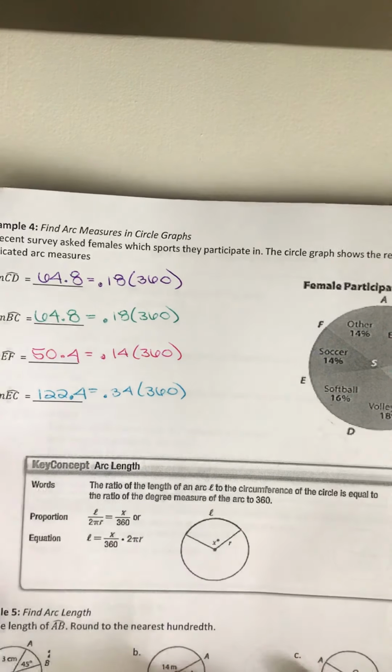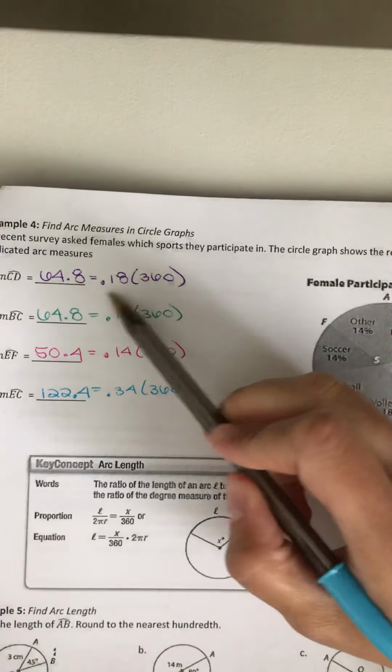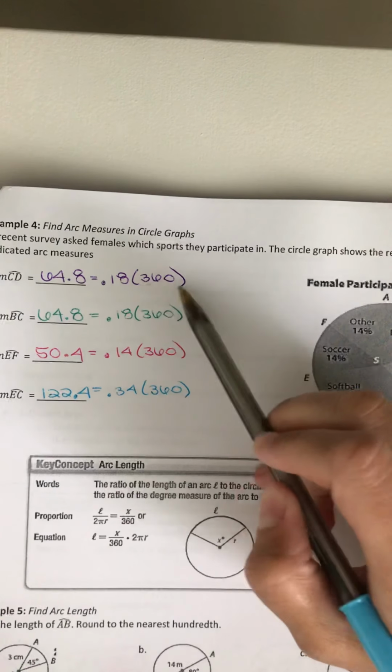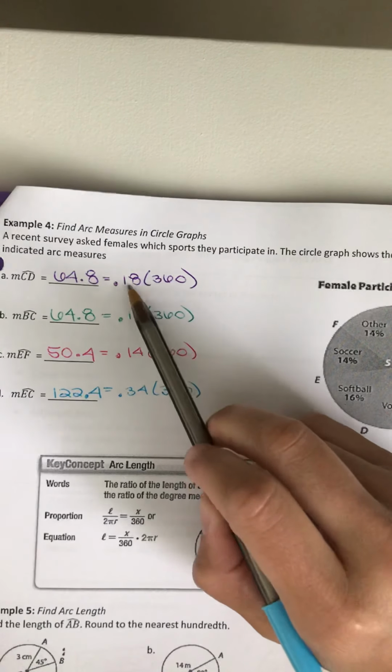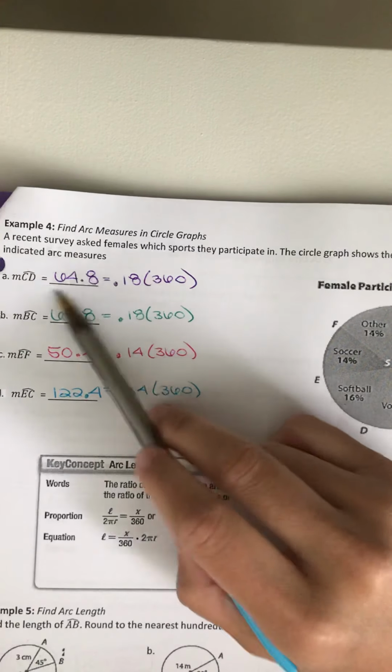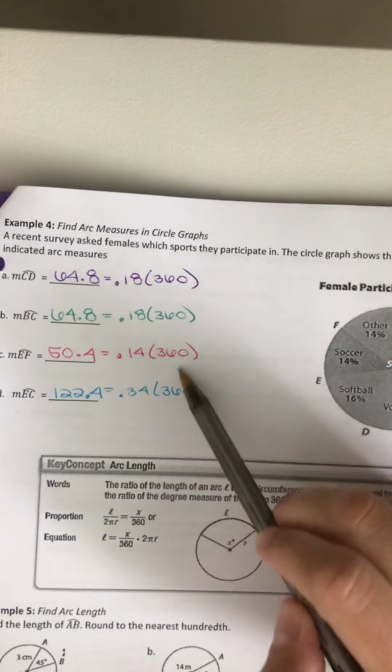So the biggest error that people make when they convert is they take the percentage and multiply it by 100, but we don't want it in percent. We already know how many percent it is, 18. So we want to multiply by 360 for all of them.